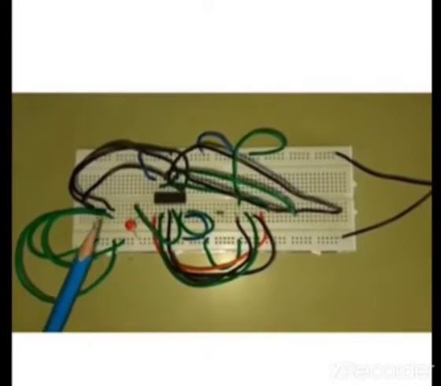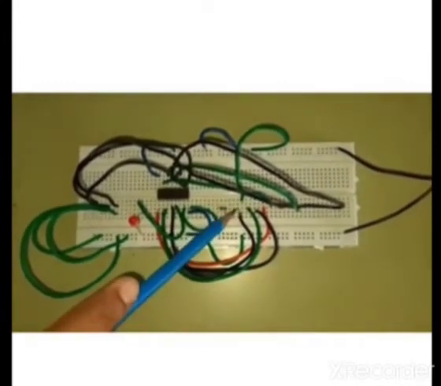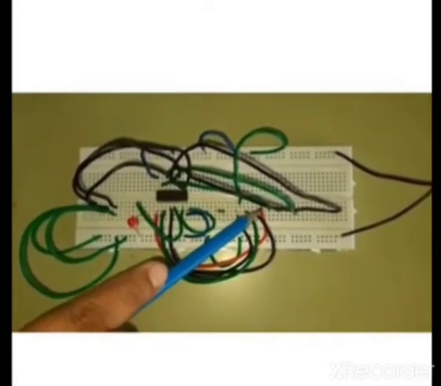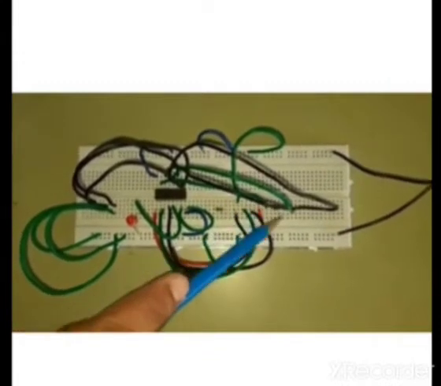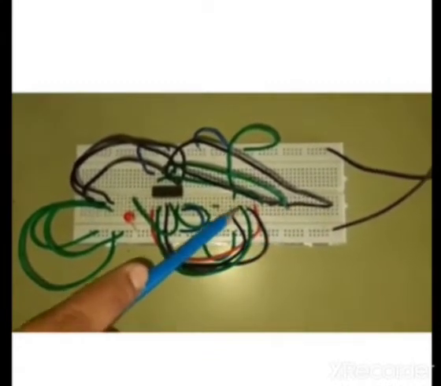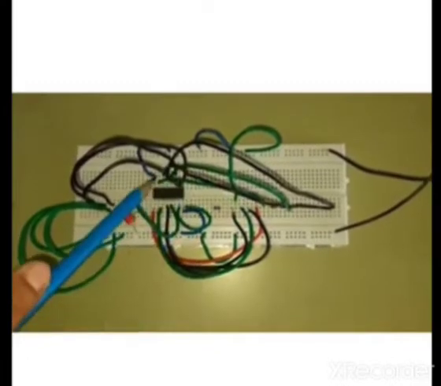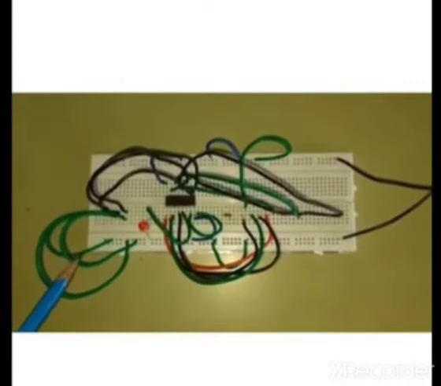Next, I have connected the data inputs. This is D0, D1, D2, D3, D4, D5, D6, D7. And the select lines are here as S0, S1 and S2. This is S1, this is S0, this is S2.